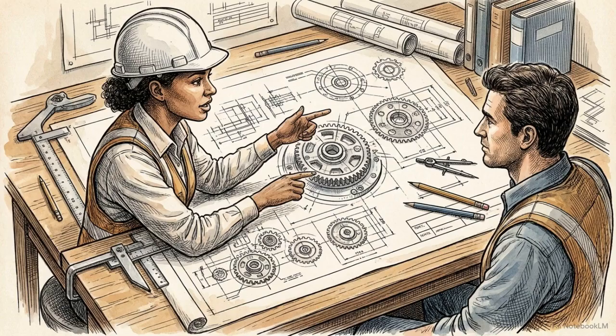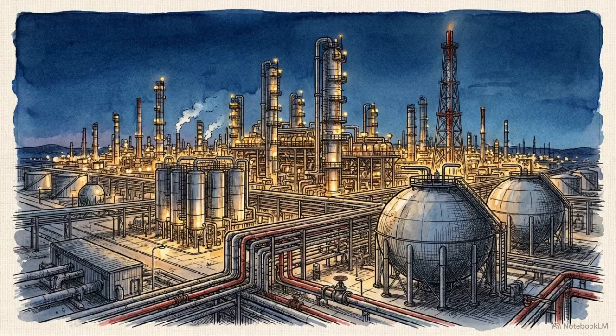Memorizing the answers will get you past the interview, but total, rigorous mastery of the physics and the hardware is the only way to safeguard human life in industrial operations.